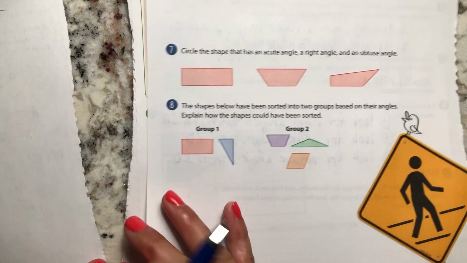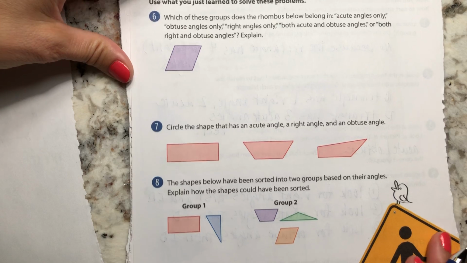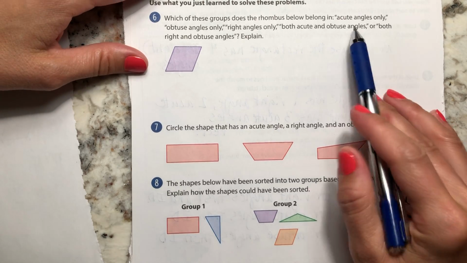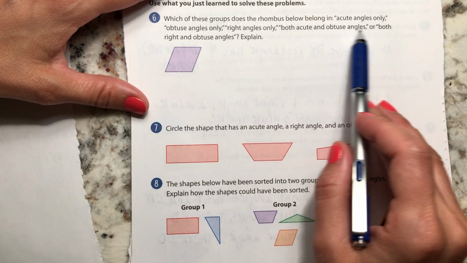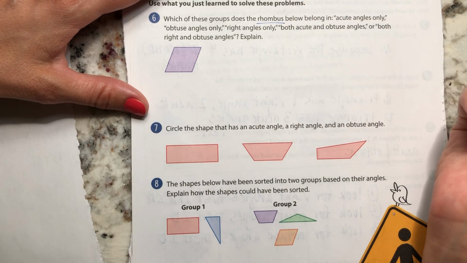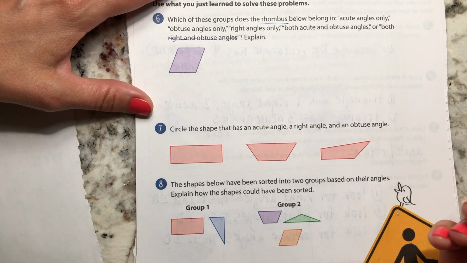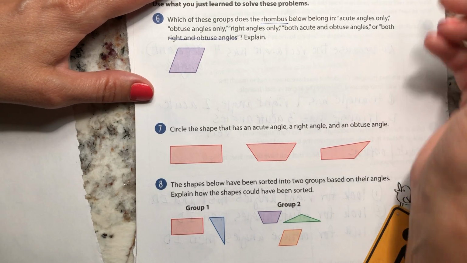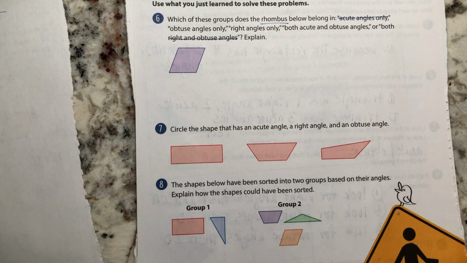So let's move on and go through some examples, page 730. Which of these groups does the rhombus belong in? Acute angles only, obtuse angles only, right angles only, both acute and obtuse, or both right and obtuse? So we know it's a rhombus, therefore there are no right angles. So we can go ahead and eliminate that one right there. And they can't be acute angles only, because that would give us basically a triangle. It's going to be your only option there with a parallelogram, a four-sided object.